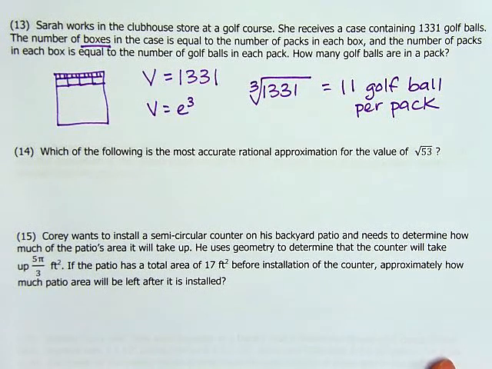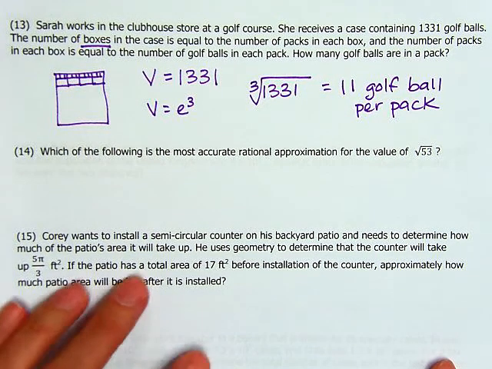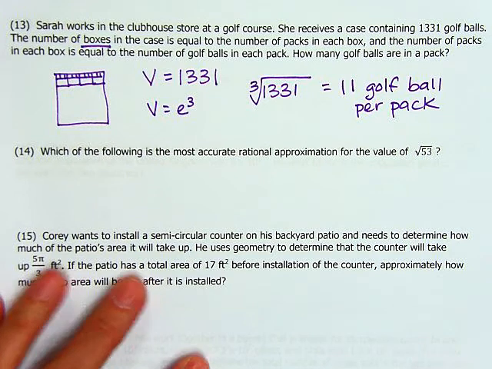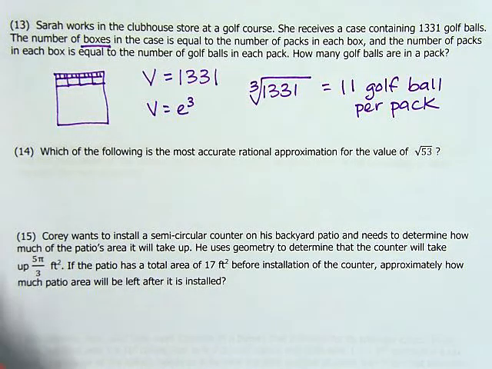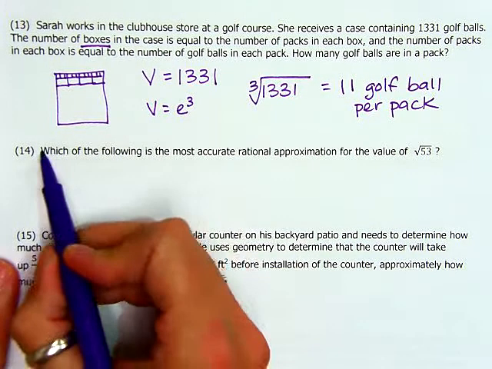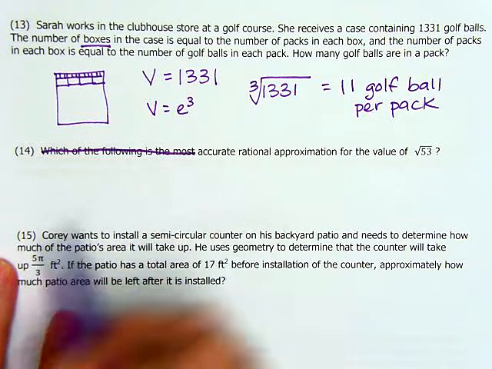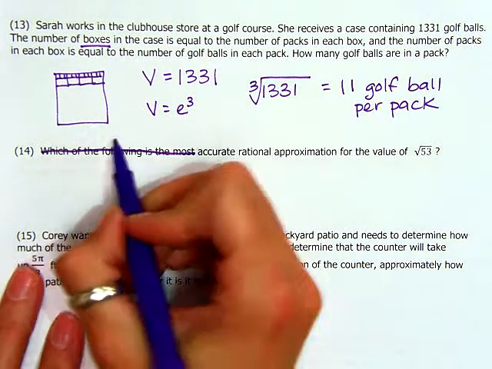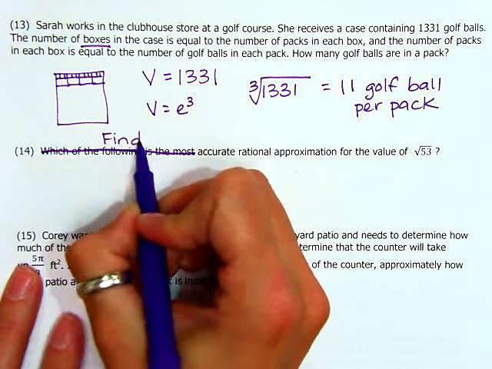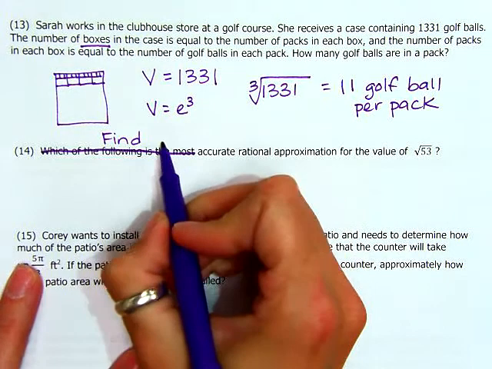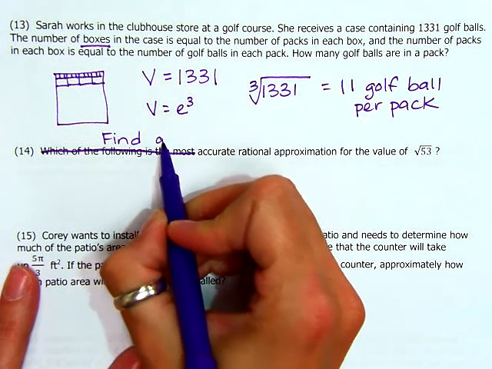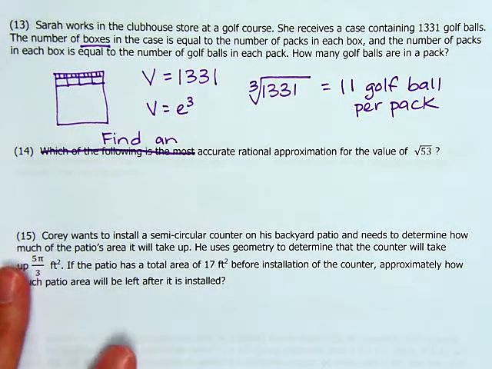Which of the following is the most accurate rational approximation for the value of square root 53? Okay, so we don't have a multiple choice. So which of the following is the most accurate is probably not what this should be saying on the review, but probably what's going to say on the test. So I want you to replace that with find an accurate rational approximation.